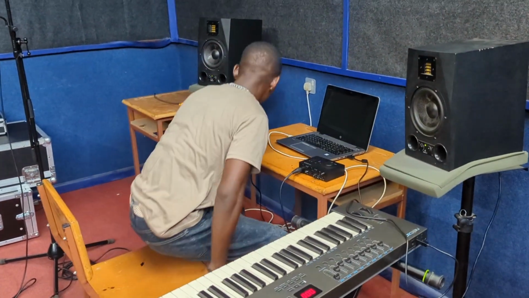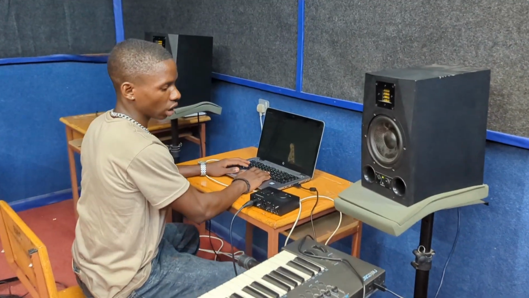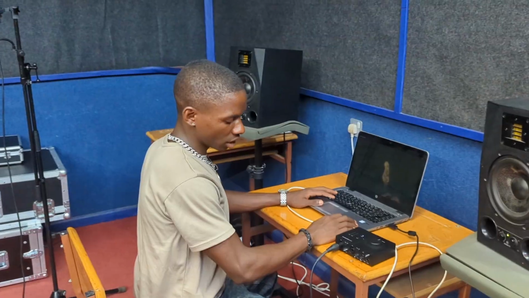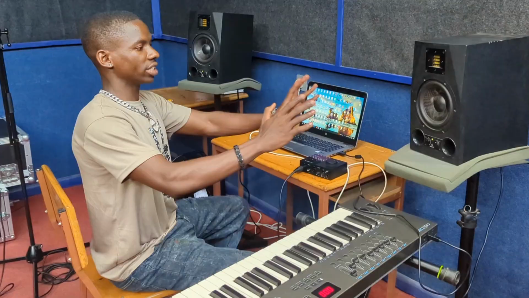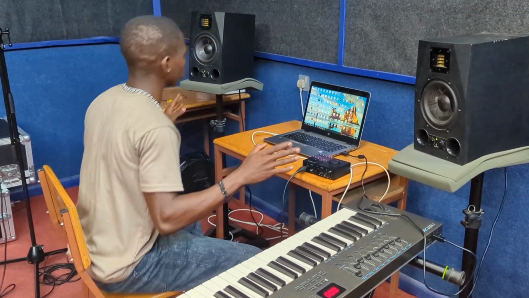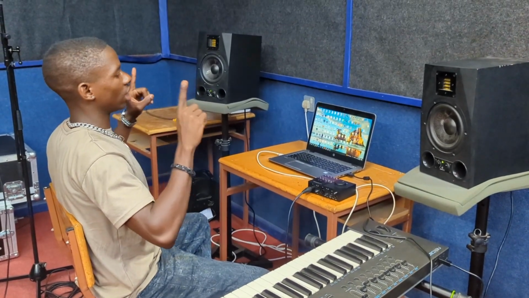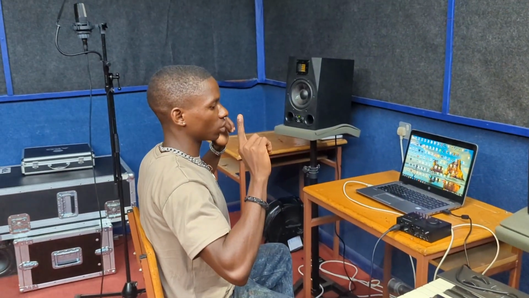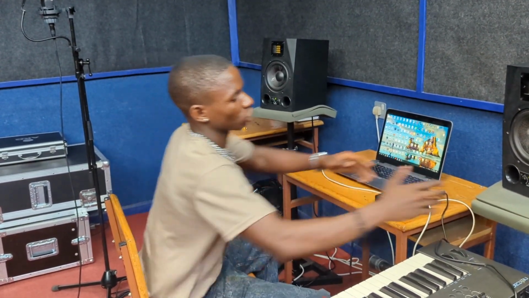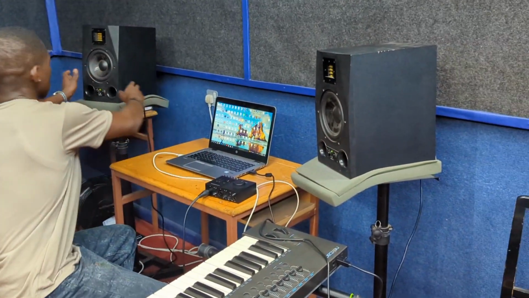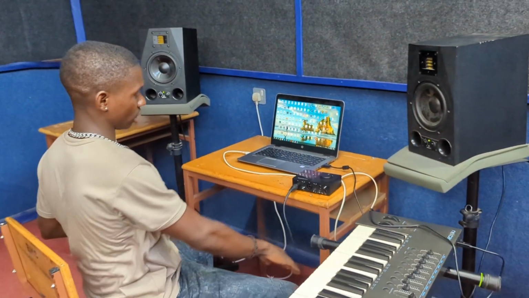So after connecting my equipment, I will proceed to configure my MIDI keyboard in my sound card. Before I go any further, I'll first tilt my speakers to make sure the tweeters are close to my ears, or at the same height as my ears. So I'll tilt this one on my right, and also tilt this speaker on my left.